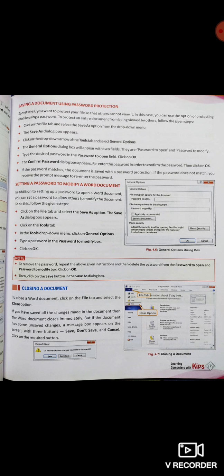You have to type the desired password in the password to open field, or you can even enter the same password in password to modify. Then you have to click on the OK button. Again you have to re-enter the password in the confirm password dialog box in order to confirm the password, and then again click on the OK button. If the password matches, the document is saved with password protection, and if the password does not match, you will receive a prompt message to re-enter the password. By clicking on the OK button, you will save the document.